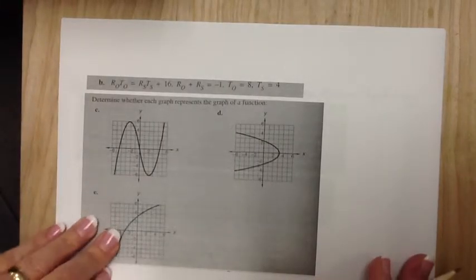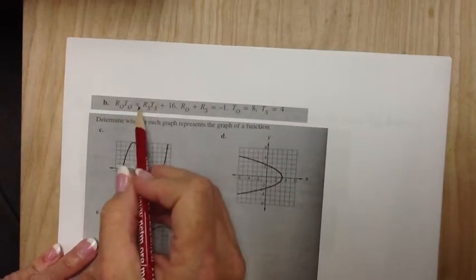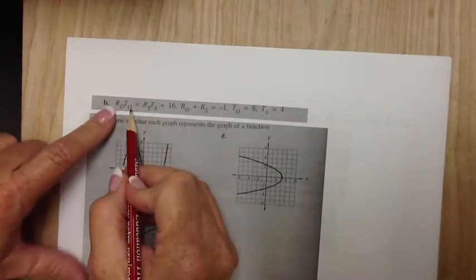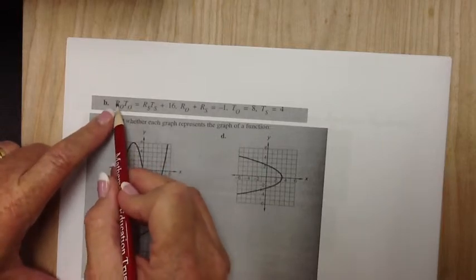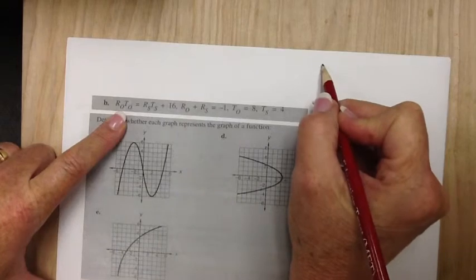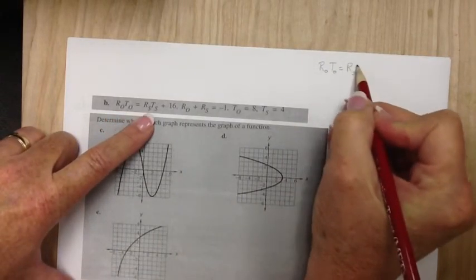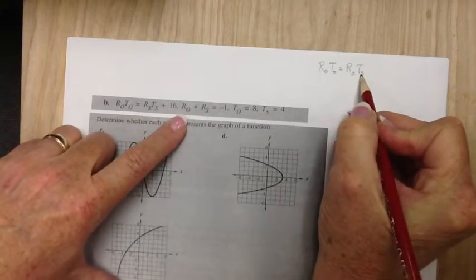B, again, looking at equations and evaluating equations. These are r sub 0 and t sub 0. Okay, I'm going to write it over to the side. R sub 0, t sub 0 equals r sub s, t sub s, plus 16.